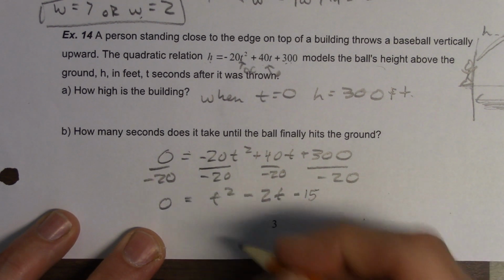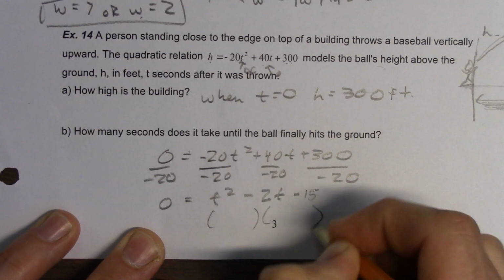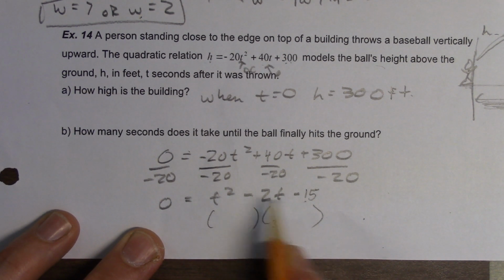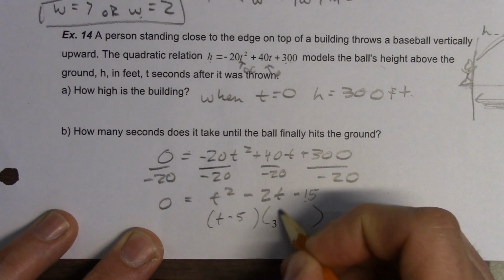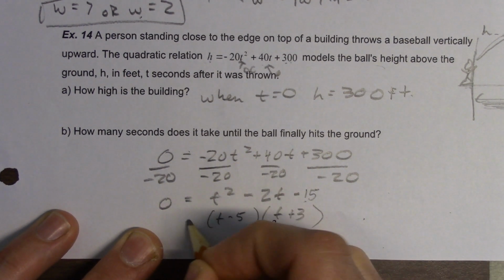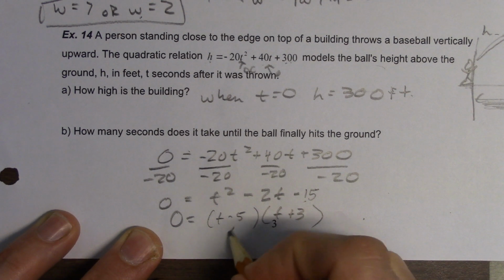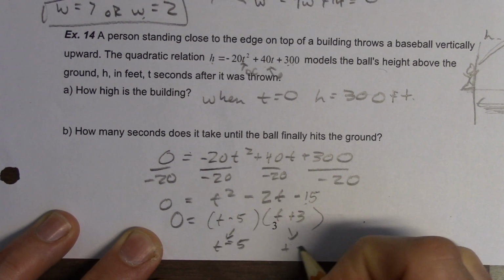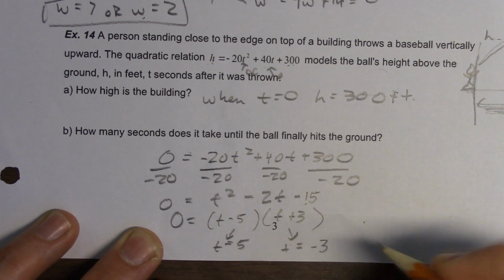We need to factor it. We can go straight to this because we don't have an A value. We need two numbers that multiply to negative 15 but add to give negative 2. That would be negative 5 and plus 3. So therefore we get T equals 5 and T equals negative 3.